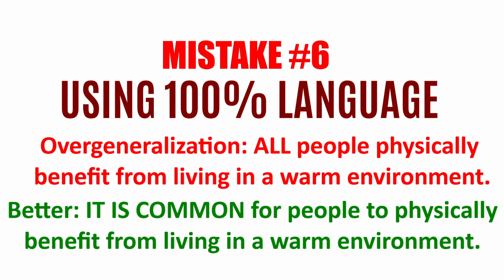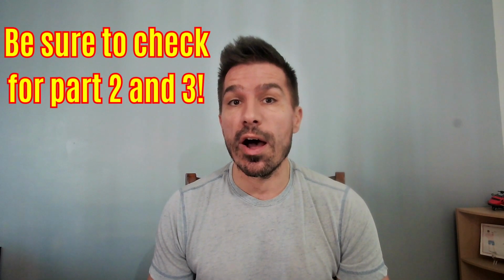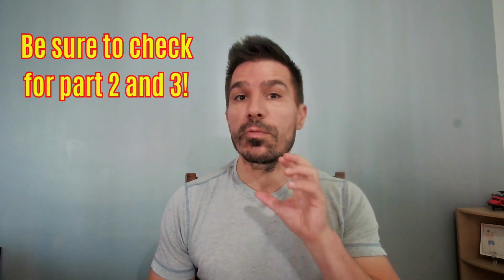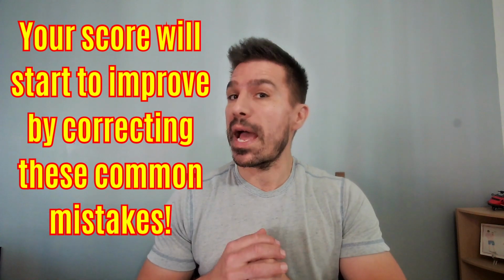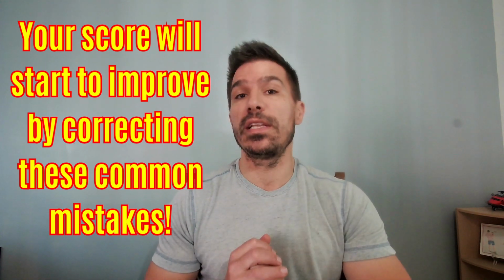Another example that would be wrong, all people physically benefit from living in a warm environment. I disagree. That's not 100% true, so we're not going to use all. We could say most people, the majority of people, it is common for people, but we're not going to use all. IELTS will look at this as overgeneralization, and this can hurt your mark. So today we looked at 6 common mistakes. This is part 1. Start removing these from your writing, and you'll see your score not improve dramatically, but improve. Get rid of these mistakes.